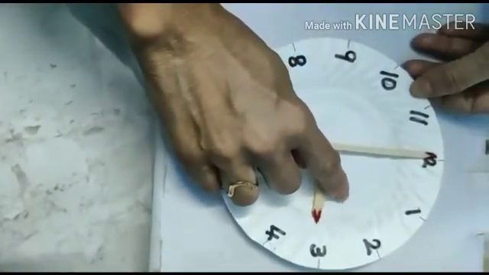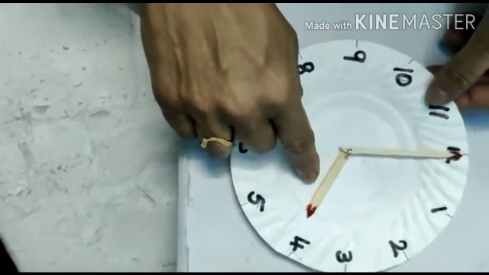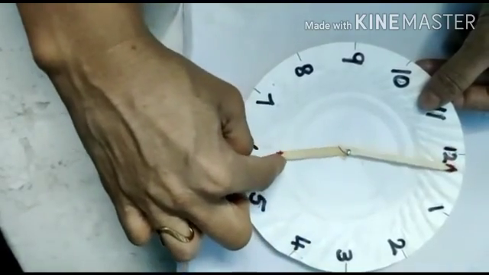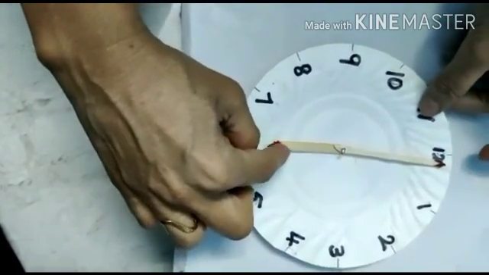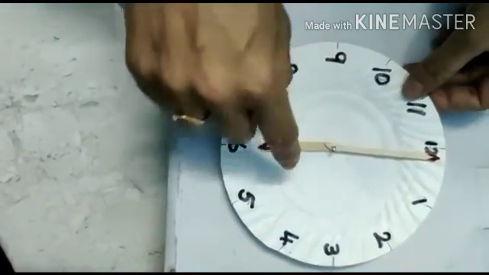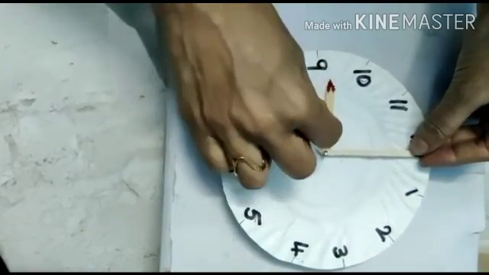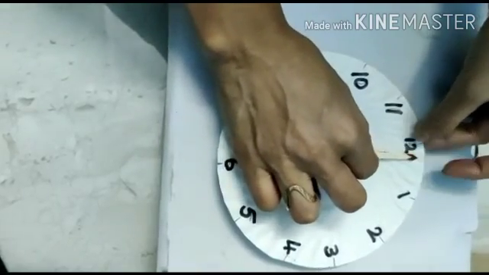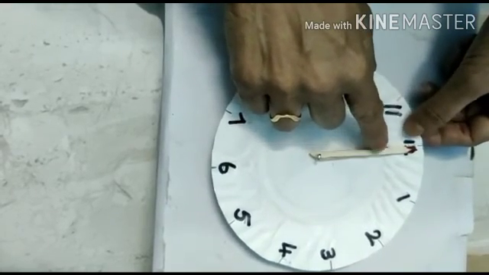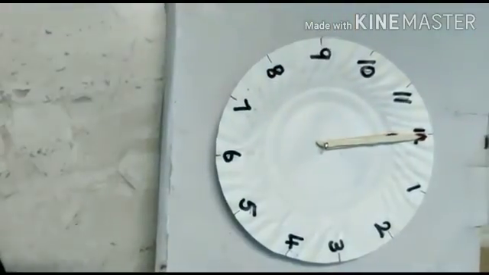Now you can move the short hand to show time. Now the time is 4 o'clock. Now let's keep the short hand pointing to number 6. Now the time is 6 o'clock. Now let's point the short hand to number 12. Now here both the short hand and long hand are pointing to number 12. So the time is 12 o'clock.